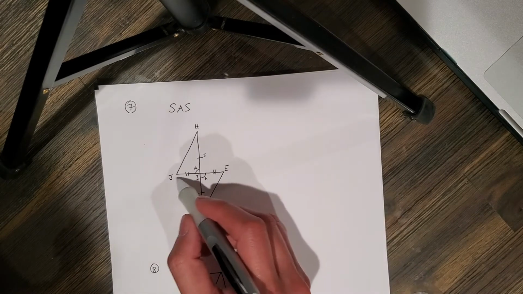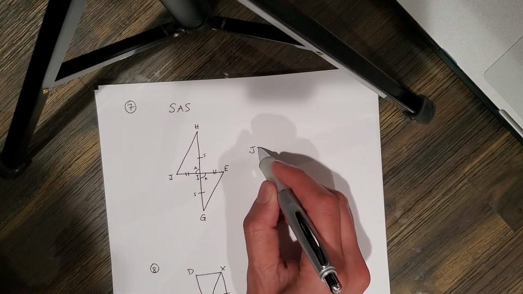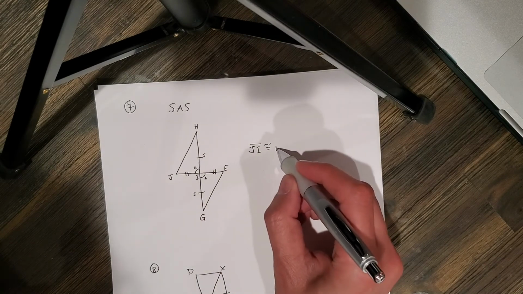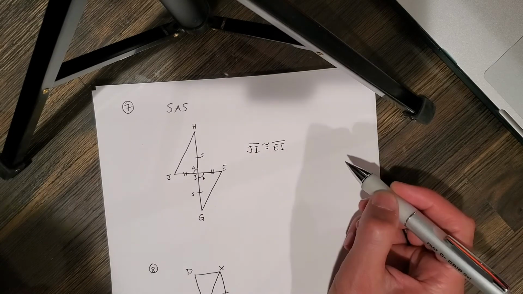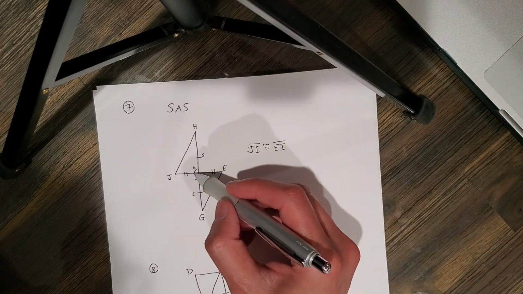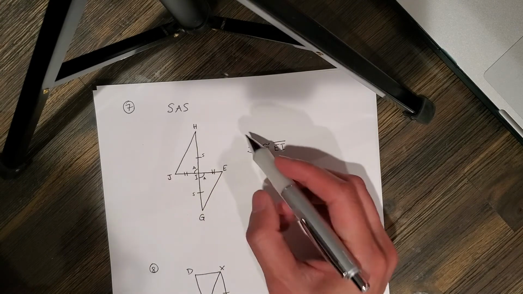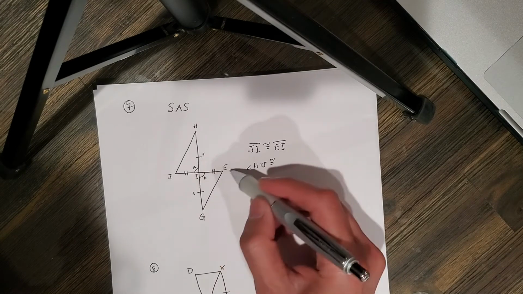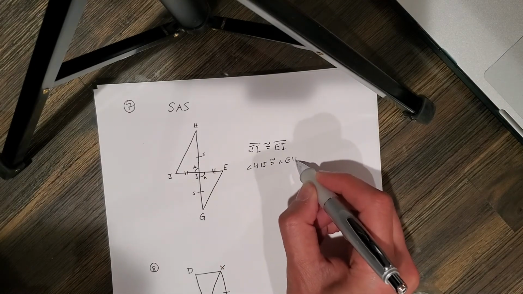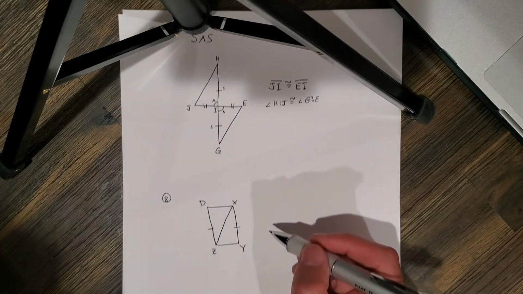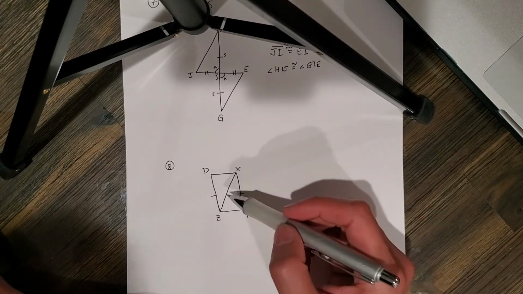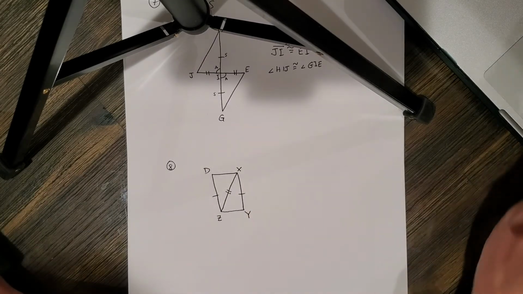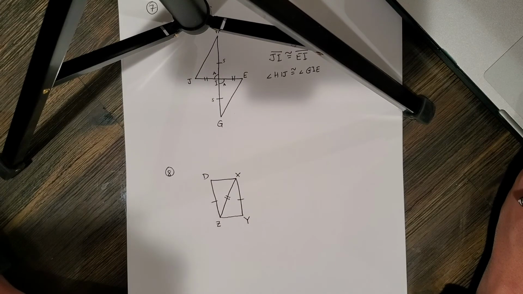Okay? So in other words, JI has to be congruent to EI. Okay? And if I want to name that vertical angle there, it would be angle HIJ congruent to angle GIE. Okay, notice here, they share a side here, so I'm going to put a double tick mark there. Oops, and I forgot to write down by what we need to show congruence.